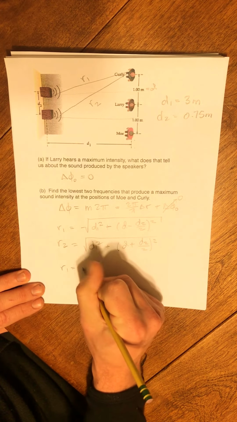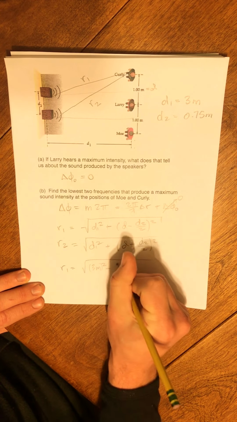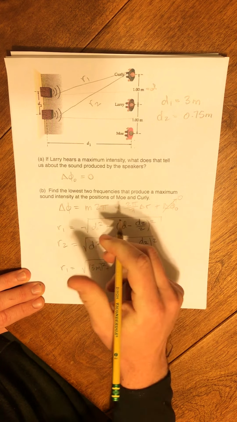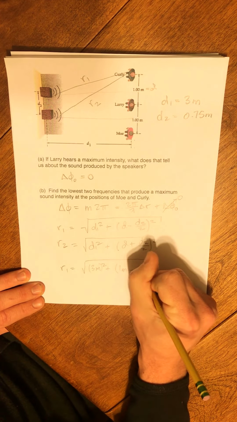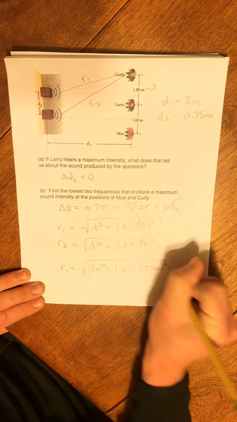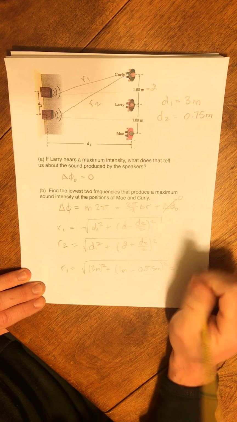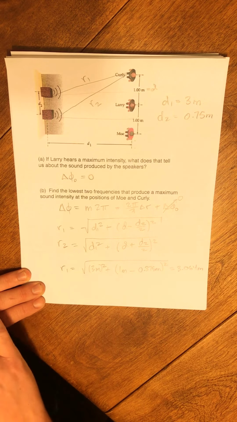We're going to get R1 is equal to the square root of 3 meters squared plus 1 meter minus D2 is 0.75, so 0.75 divided by 2 is 0.375 meters, all squared. And plugging that into your calculator, you get a value for R1, which is 3.064 meters.